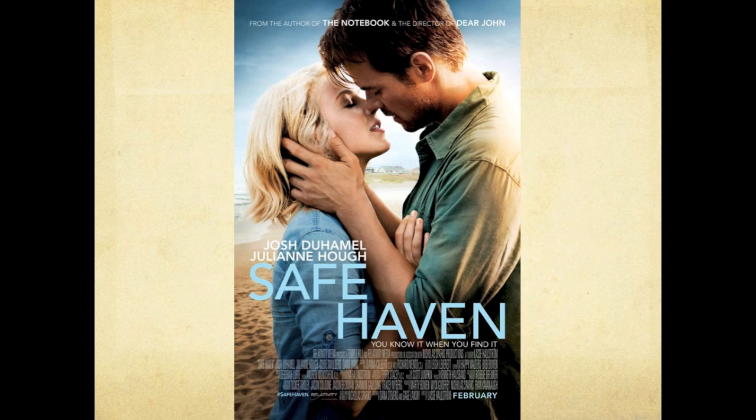Another poster, which is a romance which I'm going to deconstruct, is Safe Haven. This has at the top, like in the Black Swan, who the same people are who wrote The Notebook and directed Dear John. So this shows that if you enjoyed either The Notebook or Dear John, that you may enjoy Safe Haven.